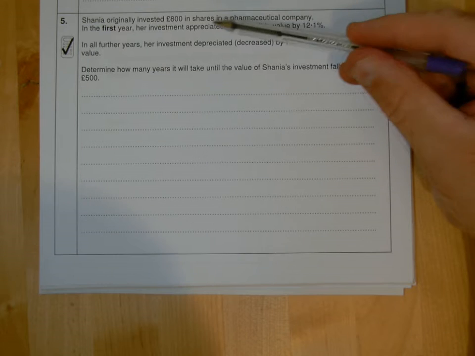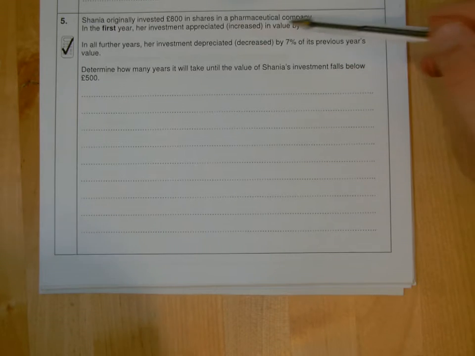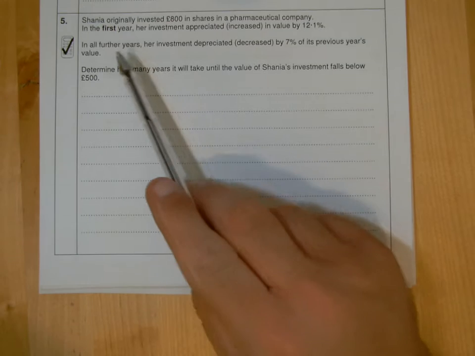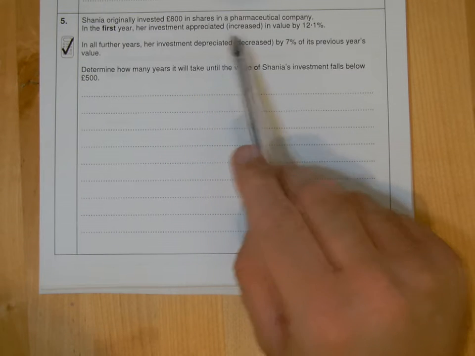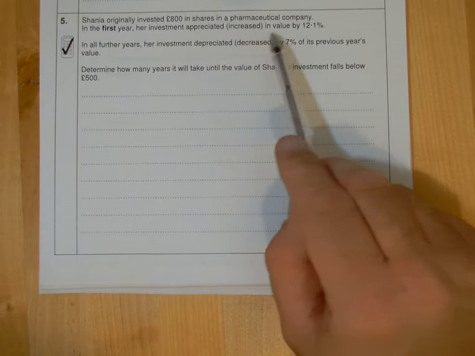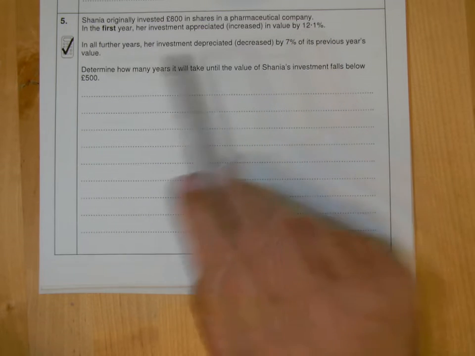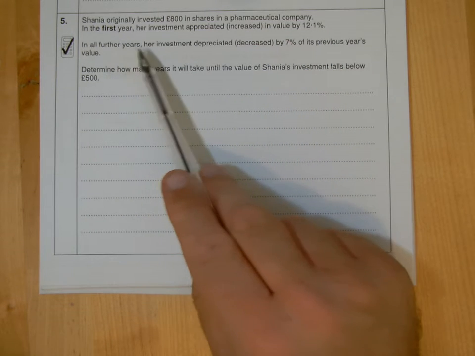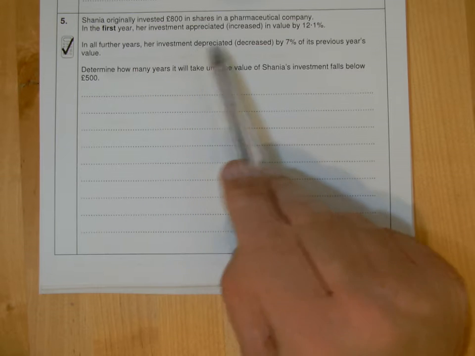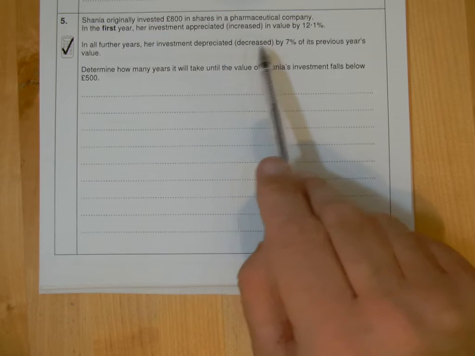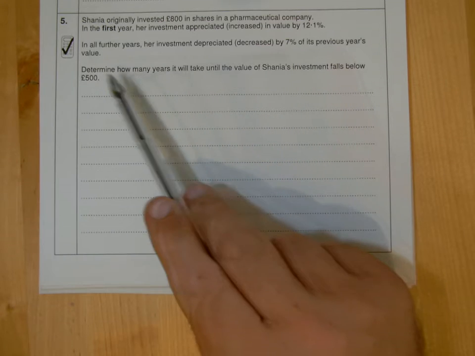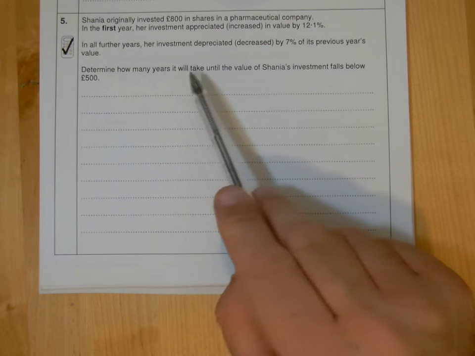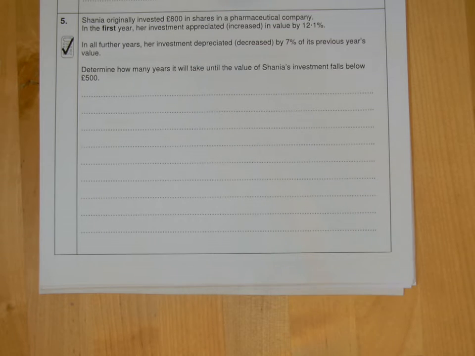Shania originally invested £800 in shares in a pharmaceutical company. Now it says in the first year her investment appreciated, so appreciated just means it increases in value, by 12.1%. In all further years, her investment depreciated, decreased, went down by 7% of its previous year's value. Determine how many years it will take until the value of Shania's investment falls below £500.